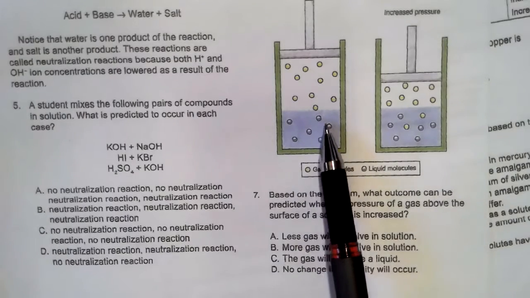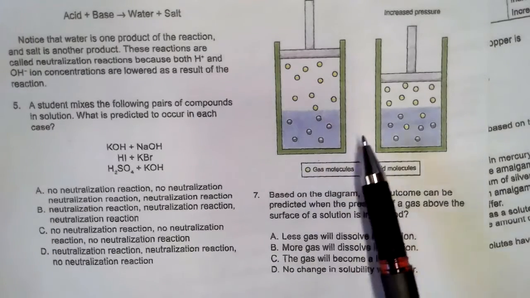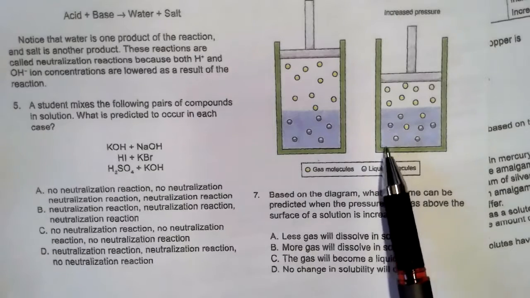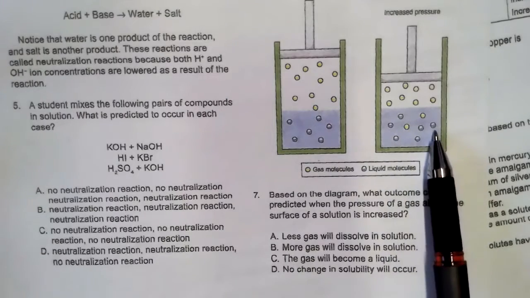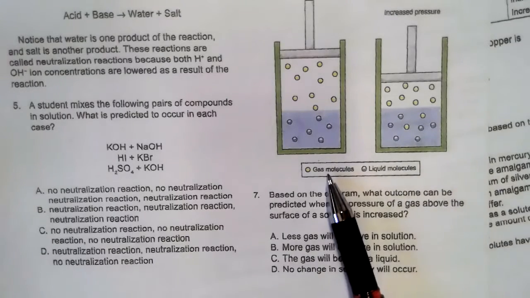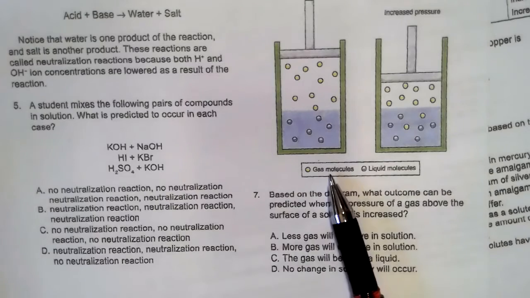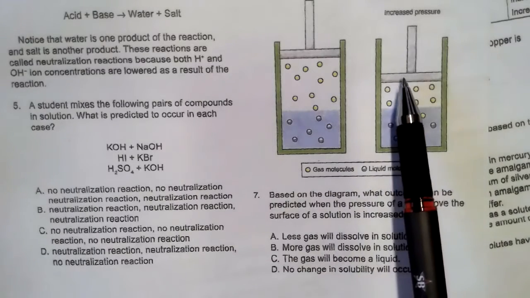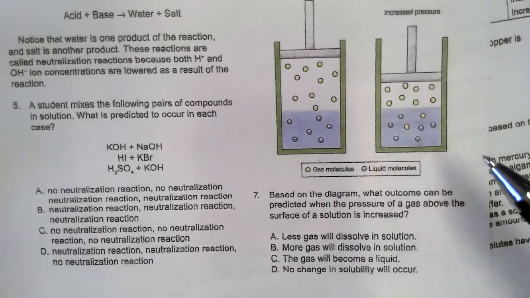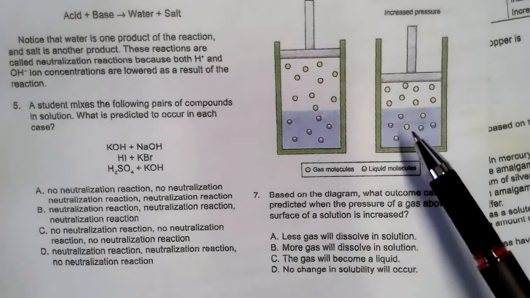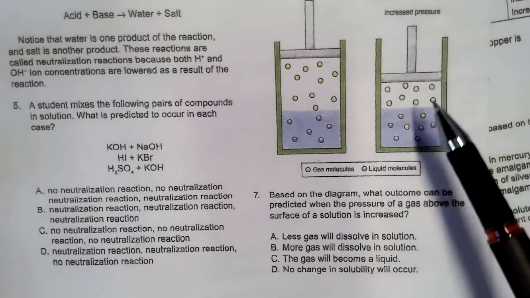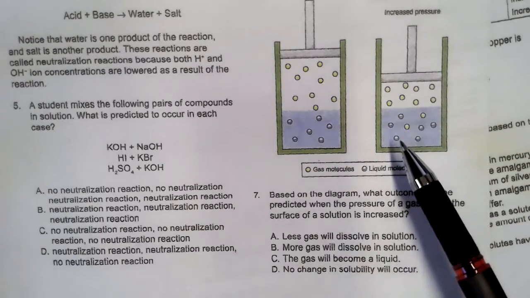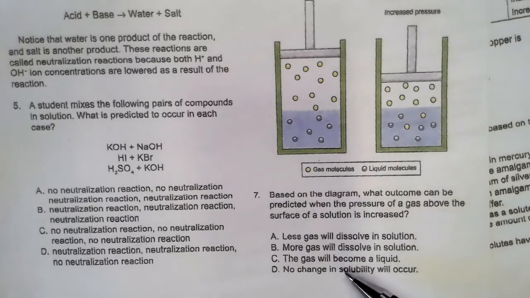1, 2, 3, 4, 5, 6. 1, 2, 3, 4, 5, 6. So we have exactly the same number of gas molecules and the same number of liquid molecules, even though they're putting more pressure. That means no change will occur. None of them dissolved, even though they were pushing them down. None of them disappeared. So there's no change.